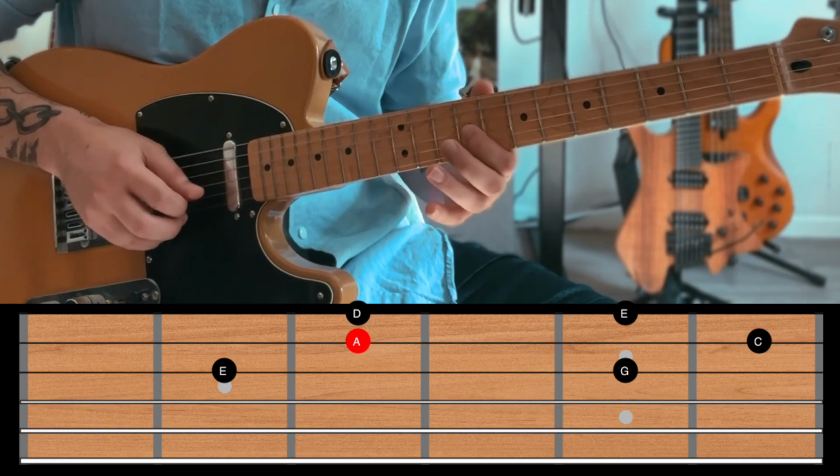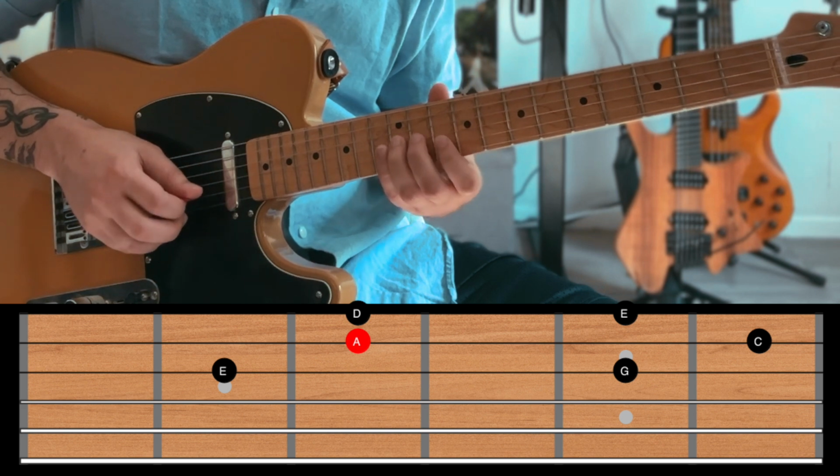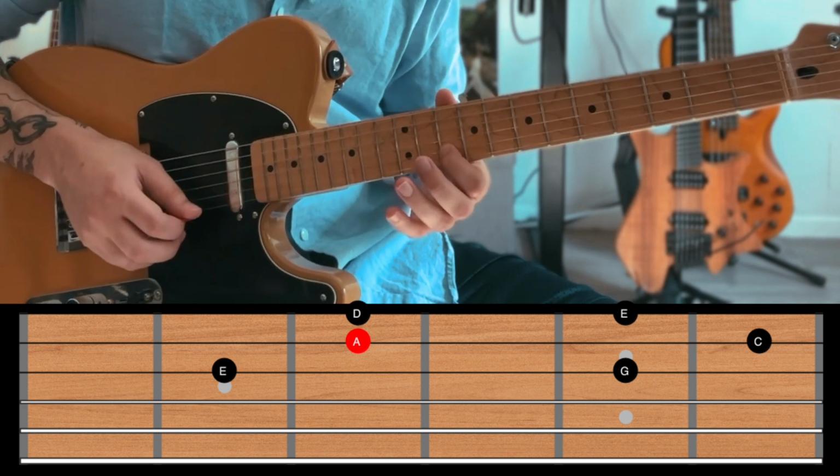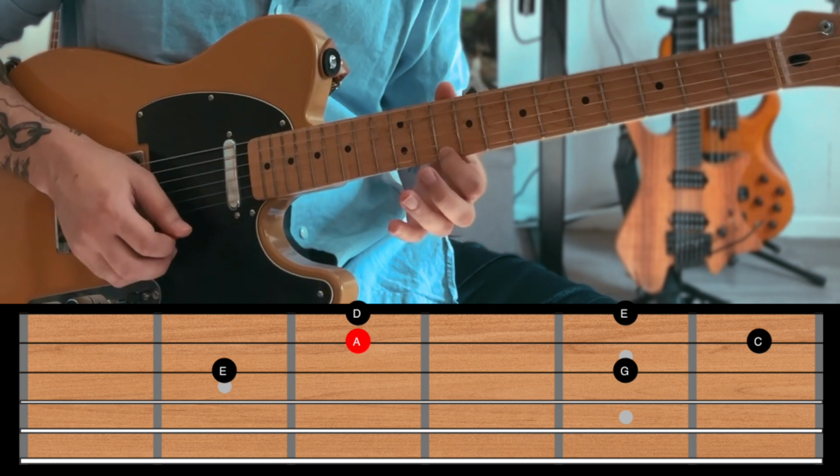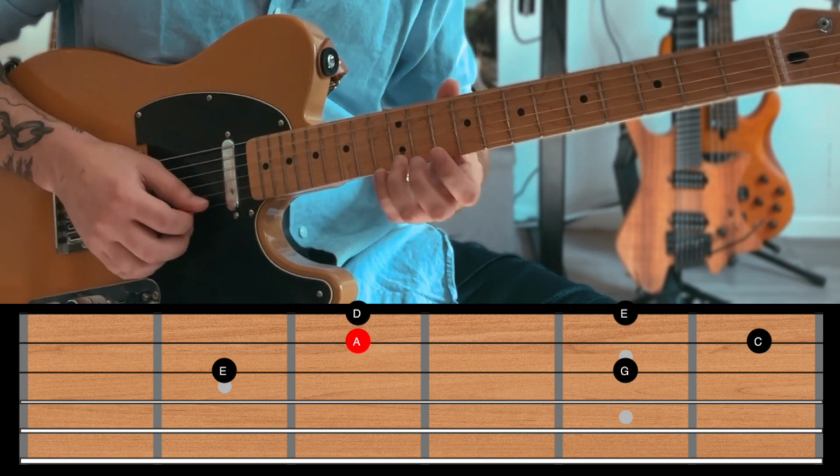Now let's continue it with the second octave. So we can start here, 12th fret on the D string. We have D, 9th fret E, 12th fret G, 10th fret A, 13th fret C, 10th fret D on the high string, and you can go to the 12th fret of the high E string as well to get to the E there.